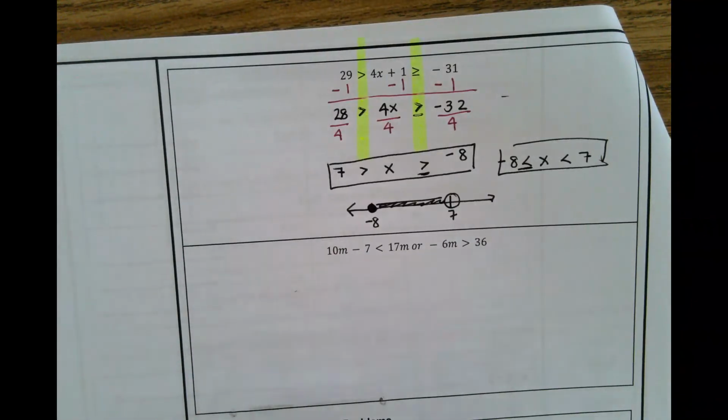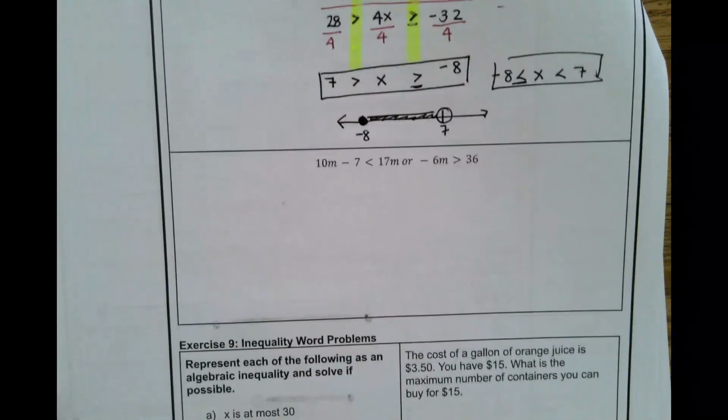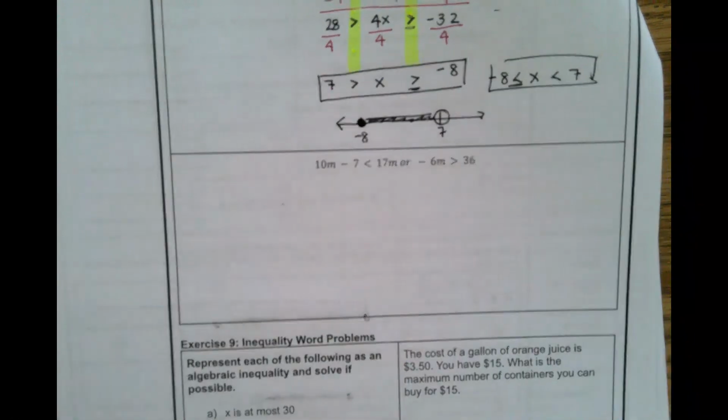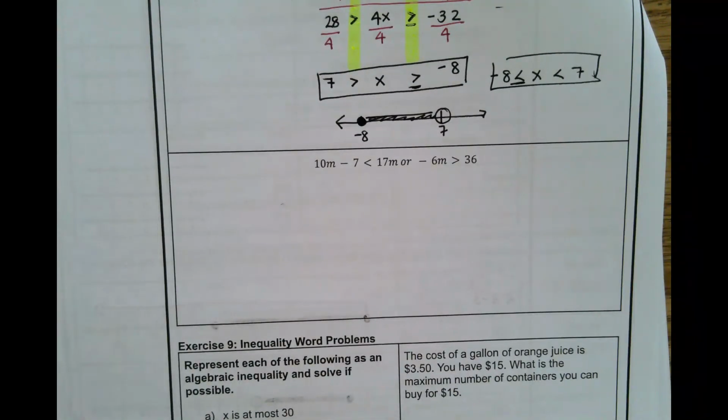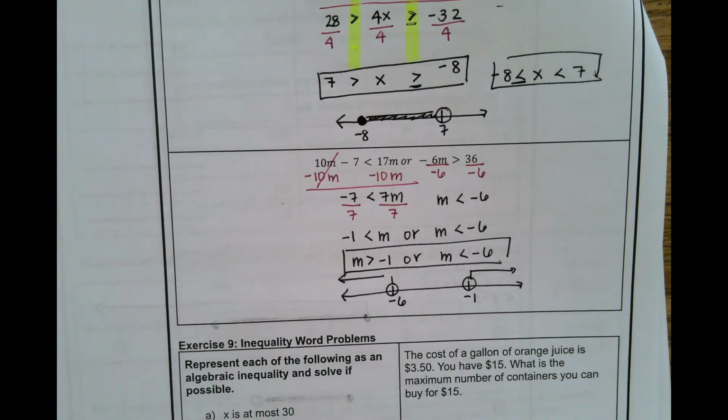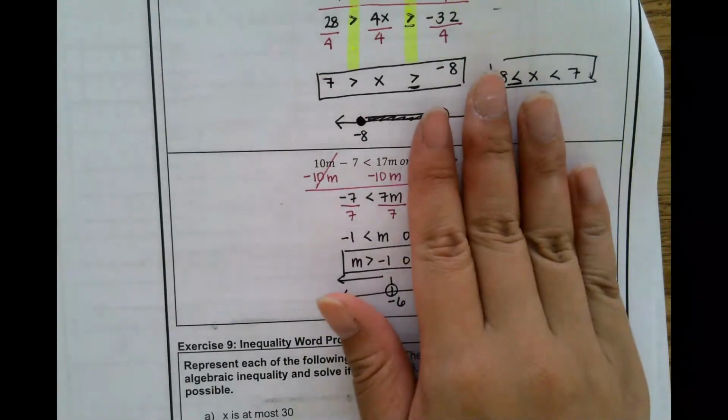Okay. So I'm going to have you do this one. This is an or inequality. So solve this one and then come back and check your answer. Okay, so this is what you should have gotten. So I'm going to start with this one.